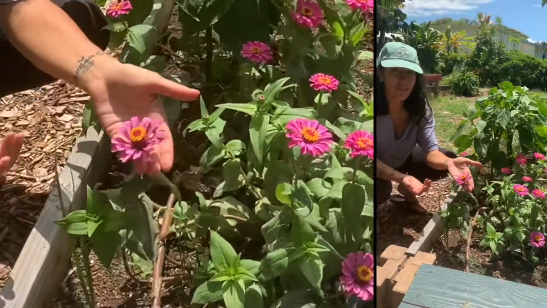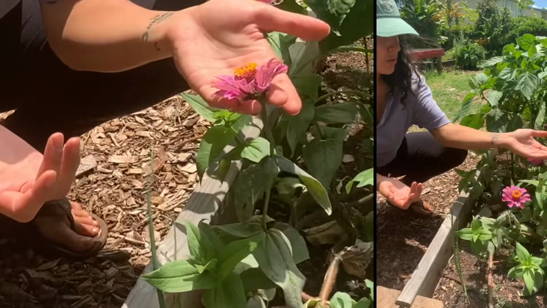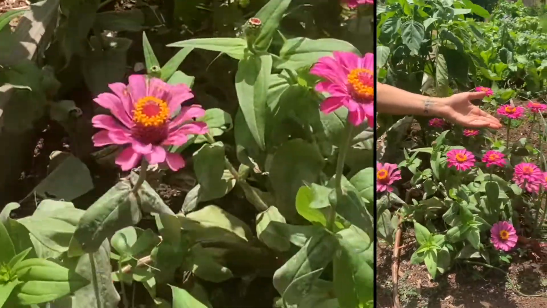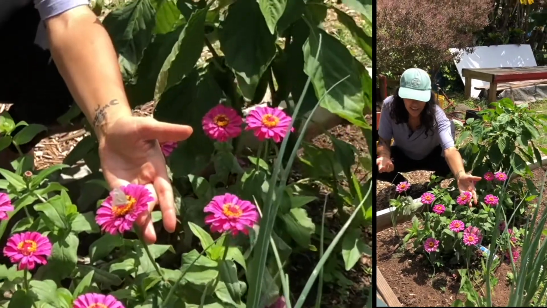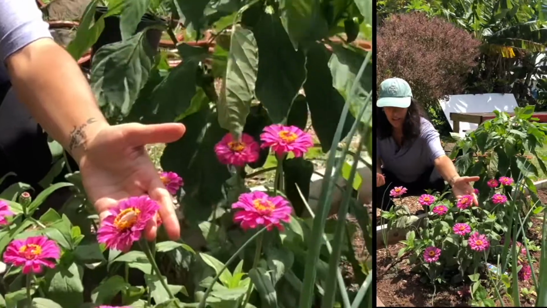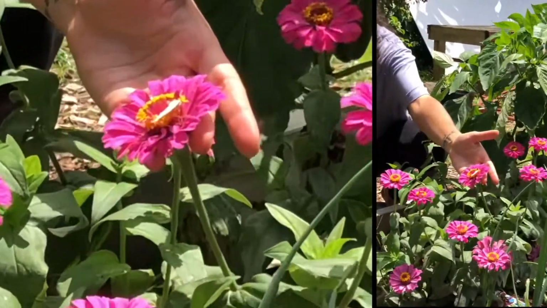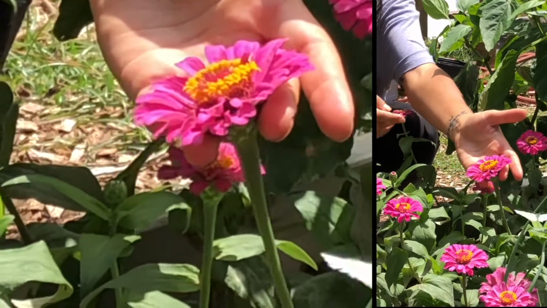This beautiful flower right here smells and looks beautiful for a purpose. It is here to attract pollinators, and as we can see here, here's an example of a pollinator. This is called a cabbage moth, and what it's actually doing is it's drinking the nectar out of this flower.